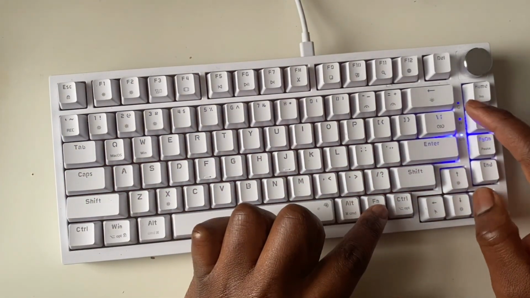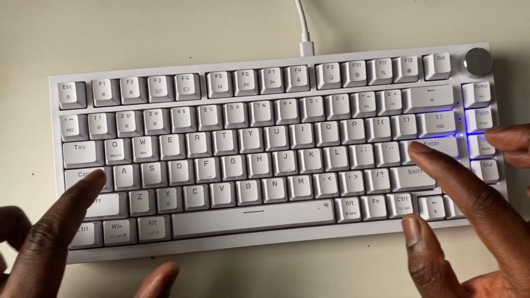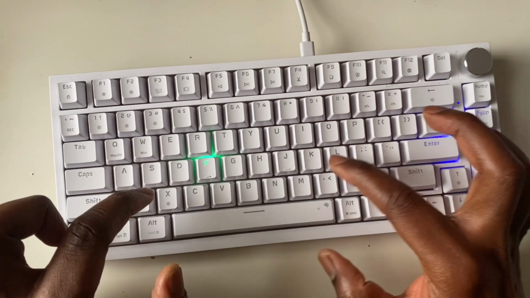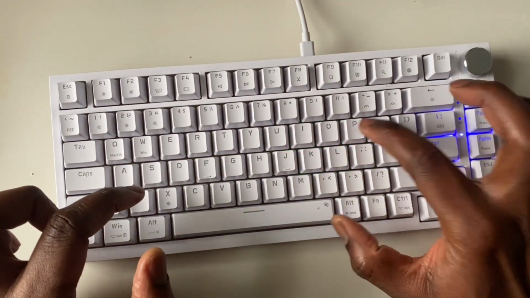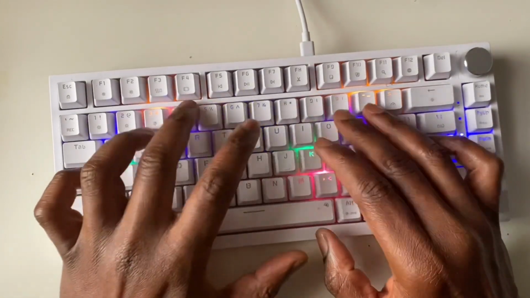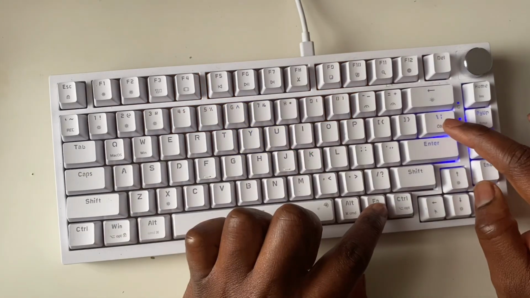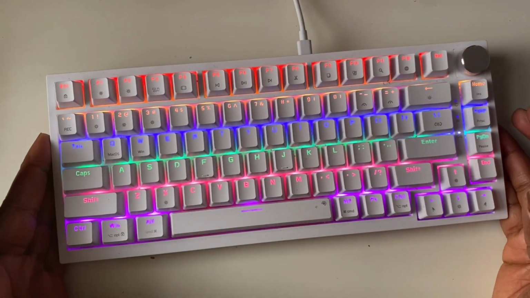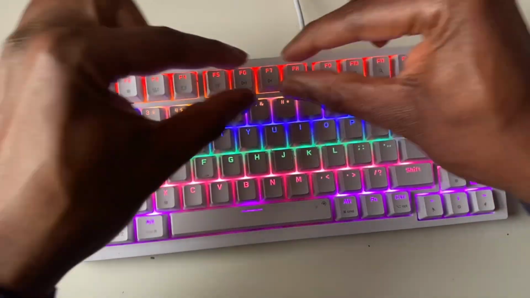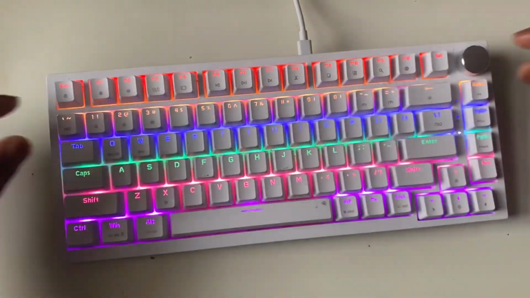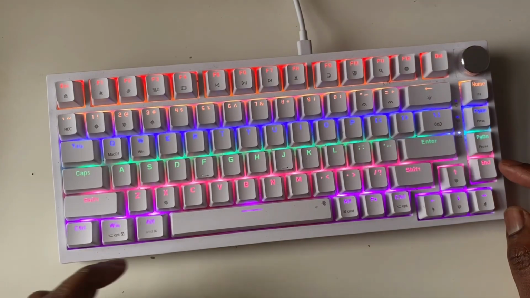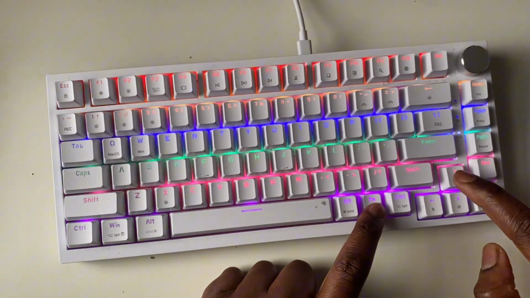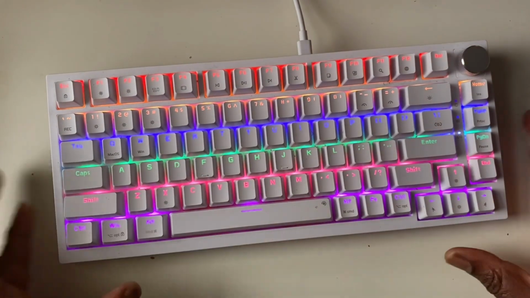The next one, I like this one as well. Just the key illuminates that you press. Okay, very cool. The next one, we're back to all full illuminated. So at this point, all of the function keys are on, number keys are on, everything is on. And of course, you can vary the intensity by going up and down, okay? Or brightness, should I say.